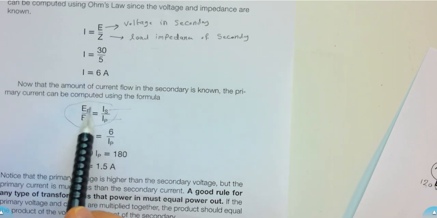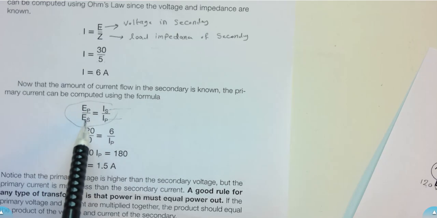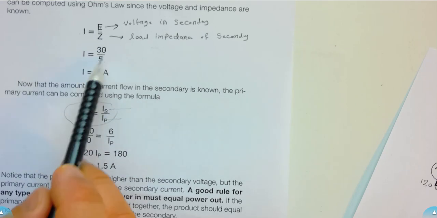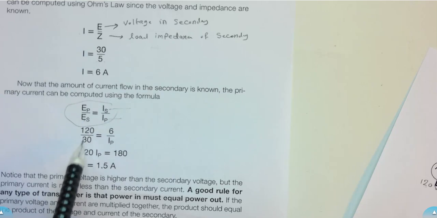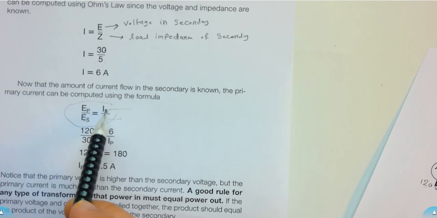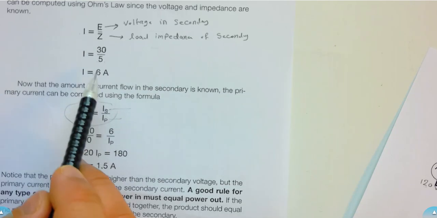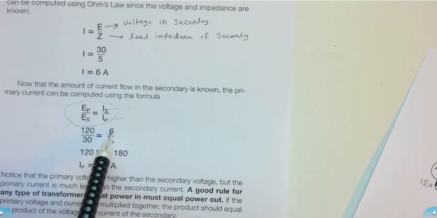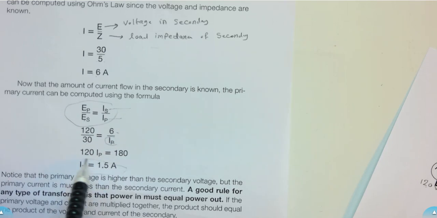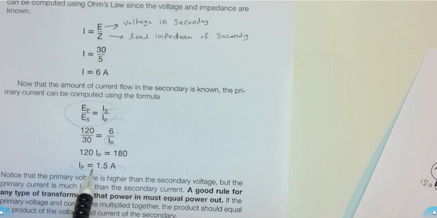We know one equals 120 and the other ES equals 30, and the current in the secondary is 6 amps, so I can find the current in the primary. From this formula, the current in the primary equals 1.5 amps.